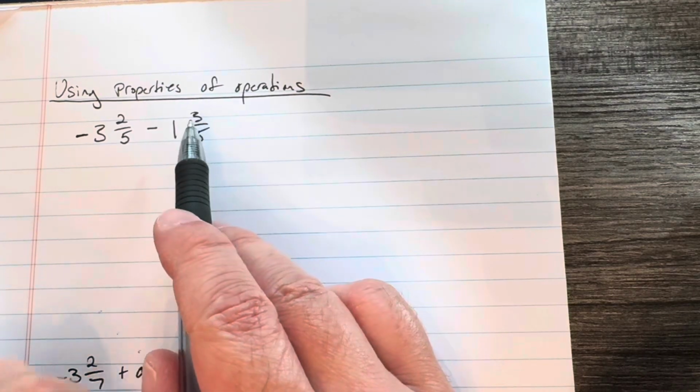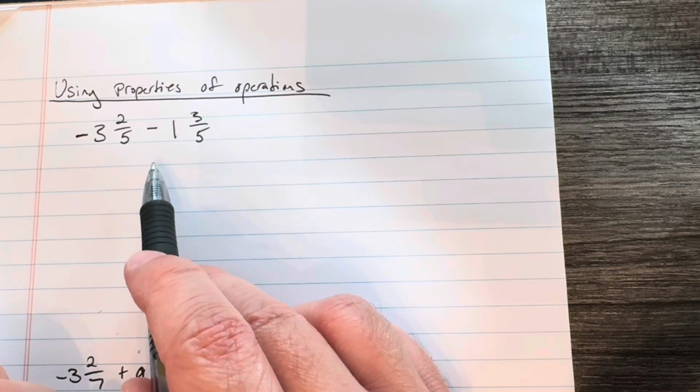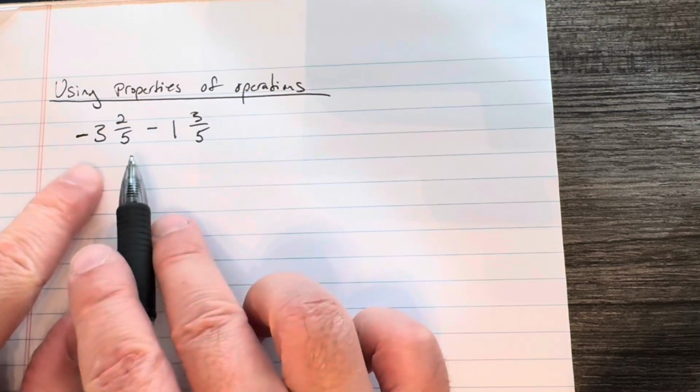Now, we can still use the operations and the properties of those operations to split this apart and make it look a little nicer. You will see that on a quiz or a test, just so you're aware. So that's why I wanted to make a video on it. Okay, so what's happening here?